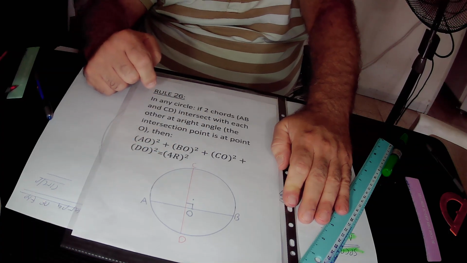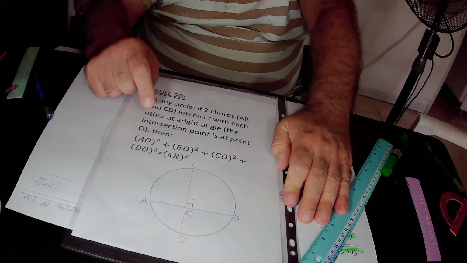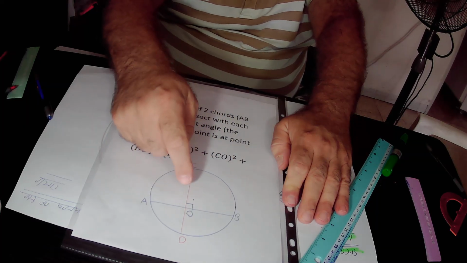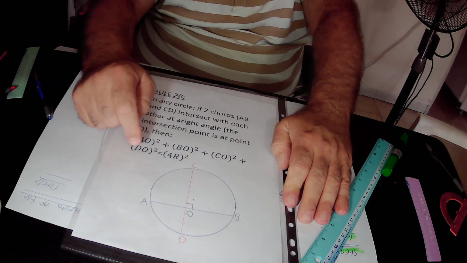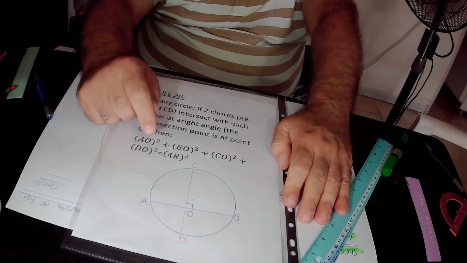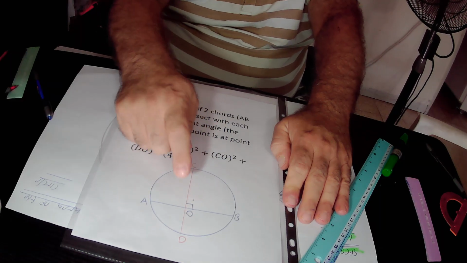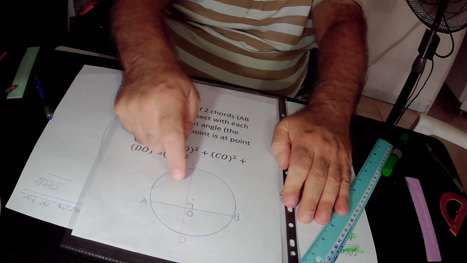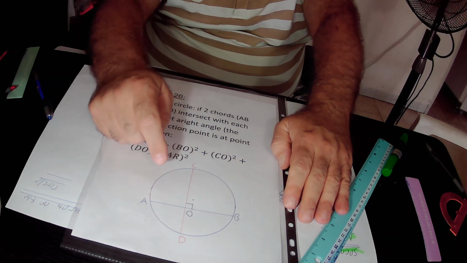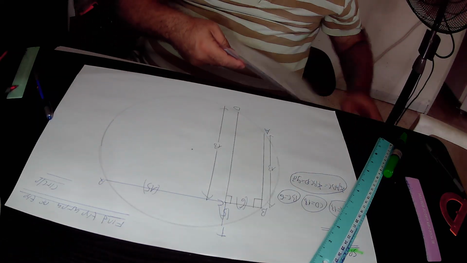So if two chords intersect with each other at a right angle, then the following equation is true: AO square plus OB square plus CO square plus OD square equals 4R square. R is the radius of this circle. Again, if chord AB intersects with chord CD at 90 degrees, then AO square plus OB square plus CO square plus OD square equals 4R square. We can definitely implement rule 26 in our drawing.